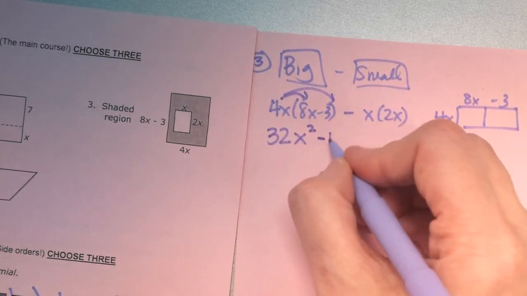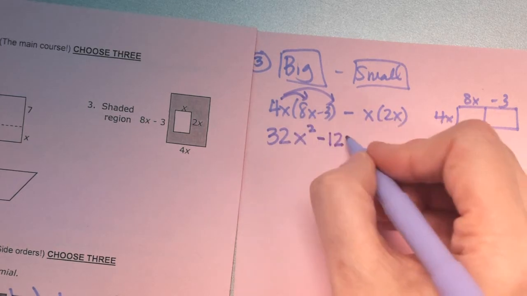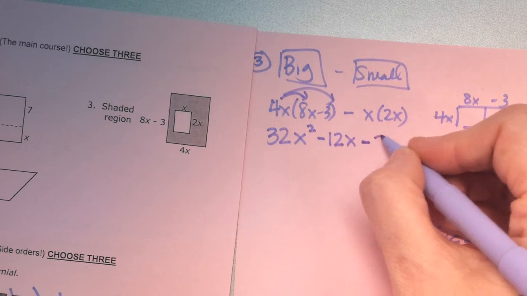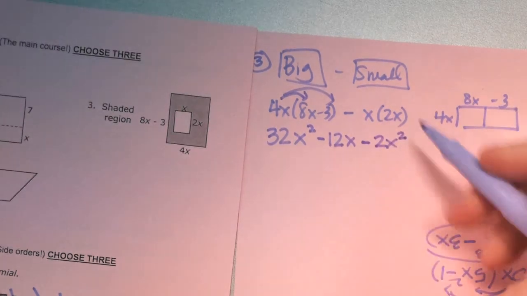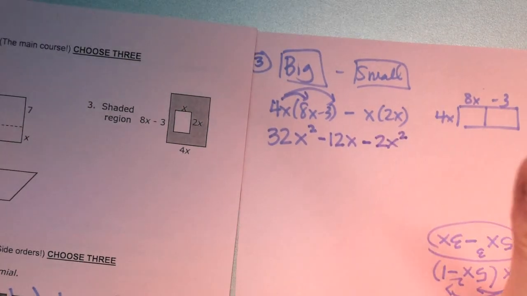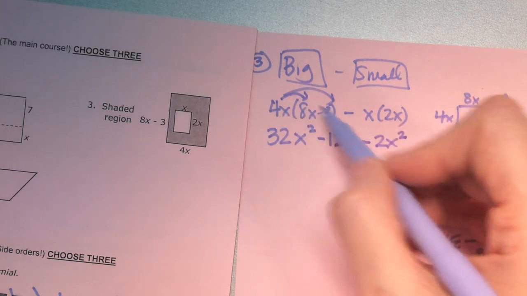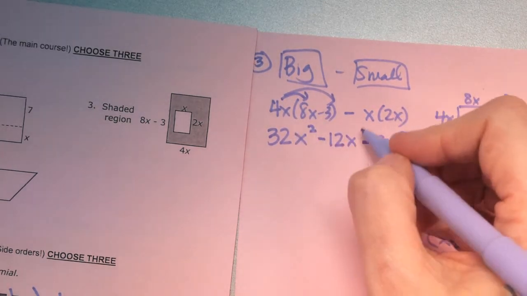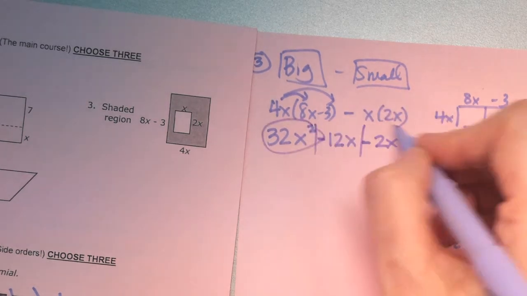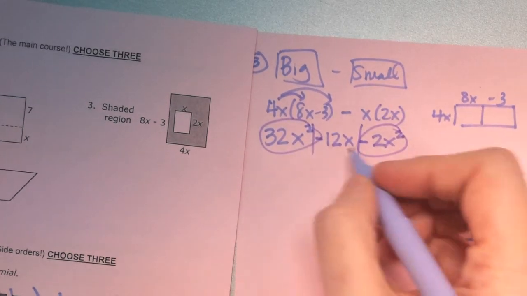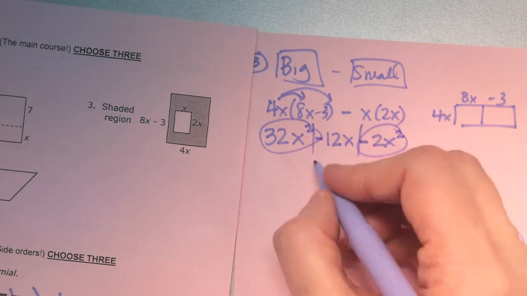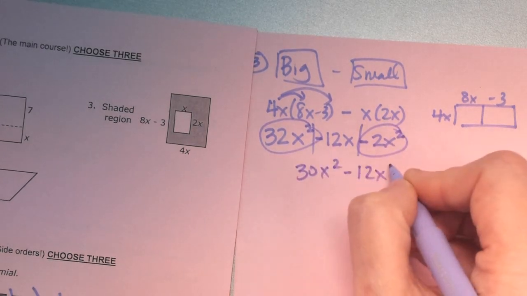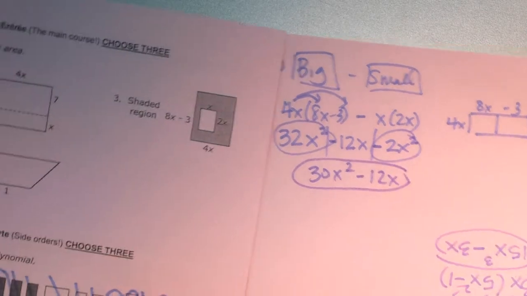4 times negative 3 is negative 12x. X times 2x is 2x squared. Since I only have a monomial, I don't have to put it in parentheses. But if I was doing another one like this, I'd have to put the whole thing in parentheses. Now I find my like terms and combine them. 32x squared minus 2x squared is 30x squared minus 12x. And that's all that's left.